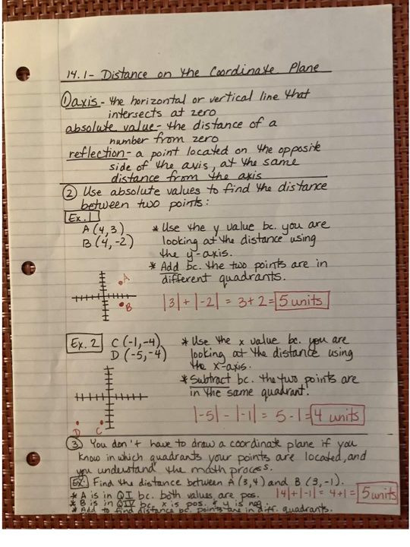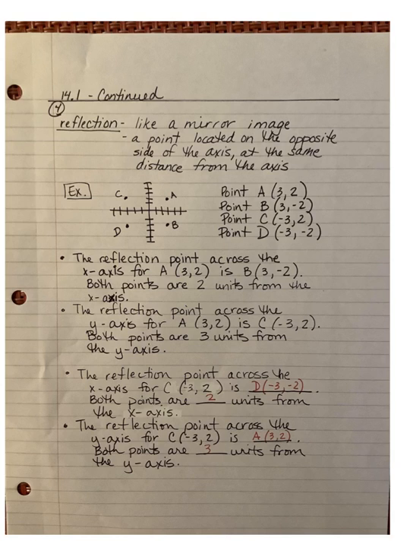When you're finished, this should be what the left side of your paper looks like, or pretty close to it, when you're looking at distance on the coordinate plane. And this should be on the right hand side in your journal, what box number 4 or section 4 should look like. And so that's it. We've covered how to find the reflection and how to find distance on a coordinate plane. Good job, you guys.